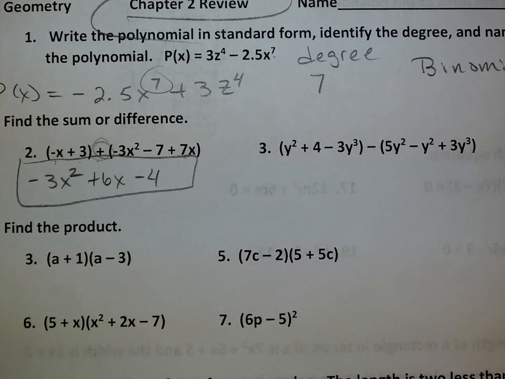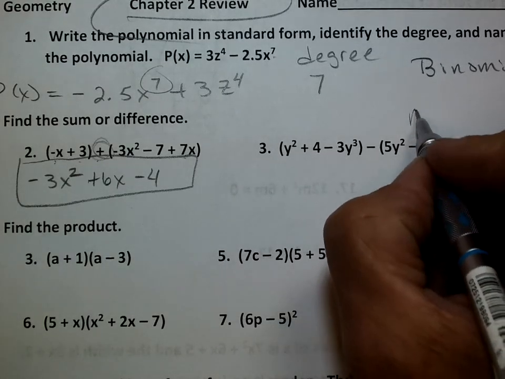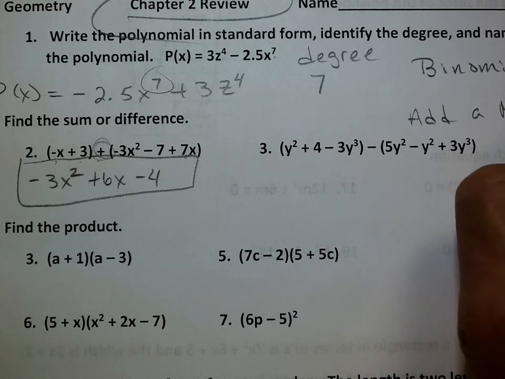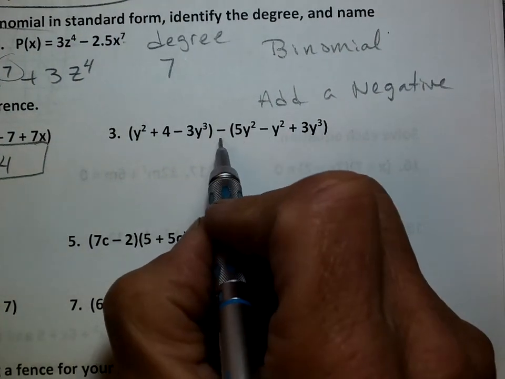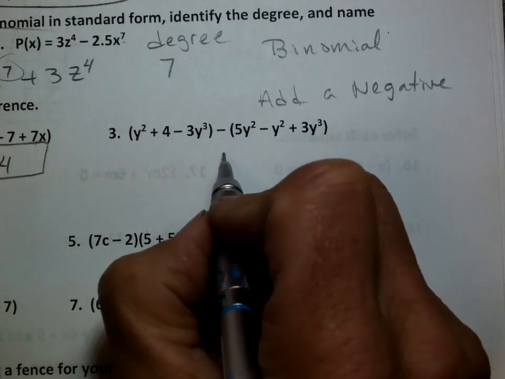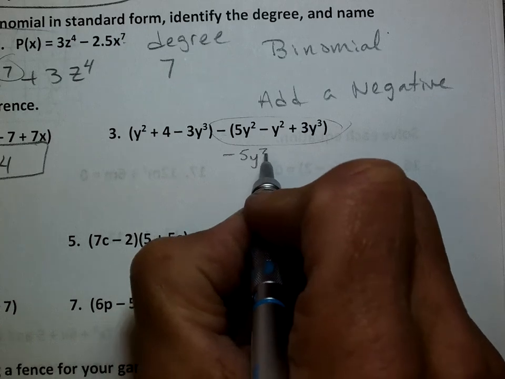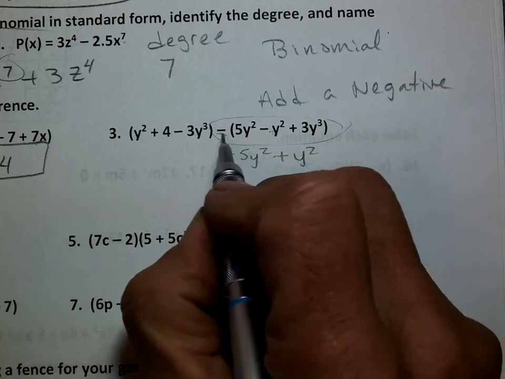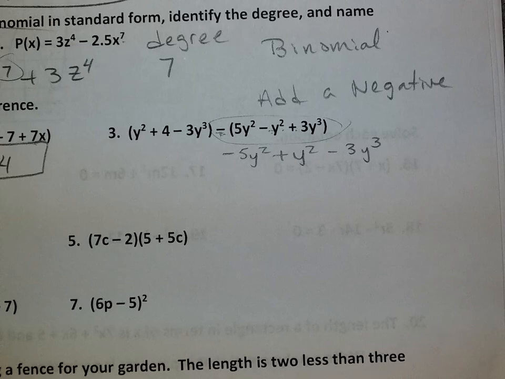Number 3, instead of subtracting, let's add a negative. Because it's the same thing. So when I say add a negative, what I like to do is bring this negative, push it through first. So I'm going to rewrite this, changing all these signs first. Negative 5y squared plus a y squared minus the 3y cubed. Okay? Do that first. That way I don't make mistakes, because those double negatives always mess me up.